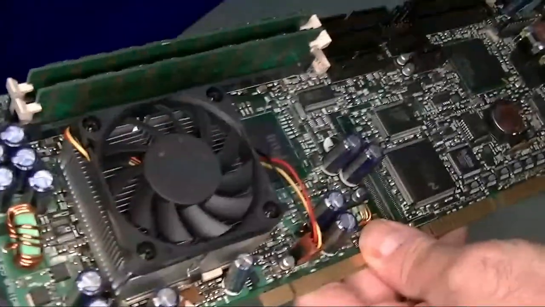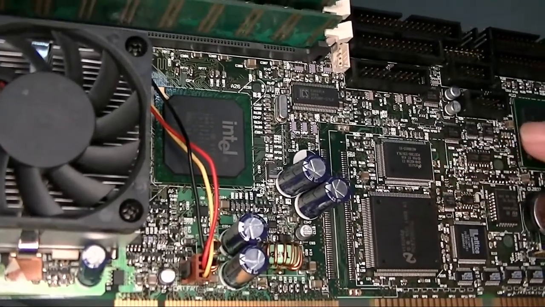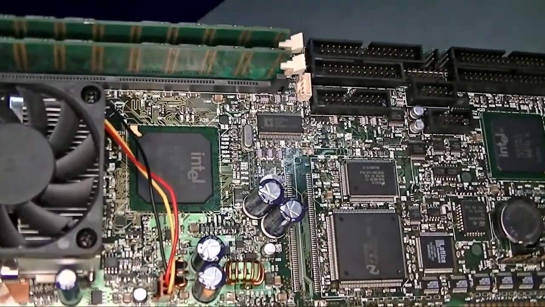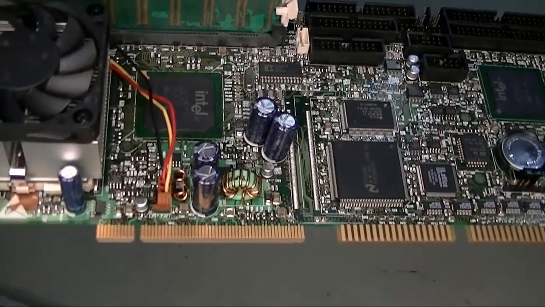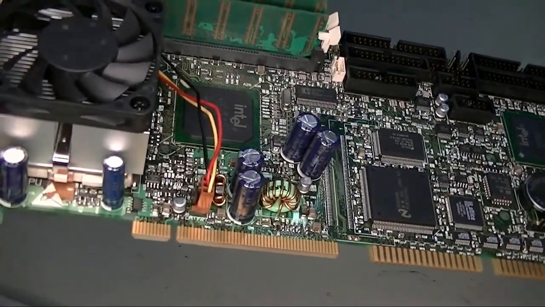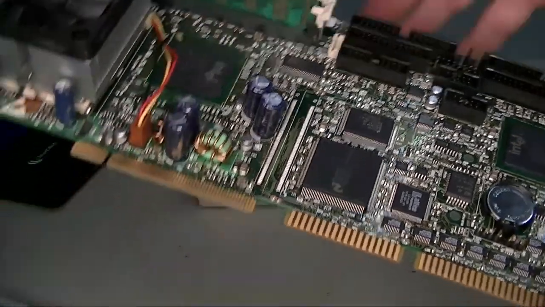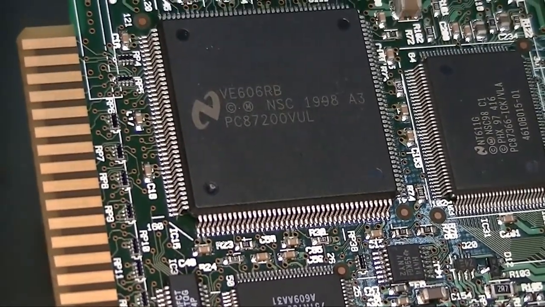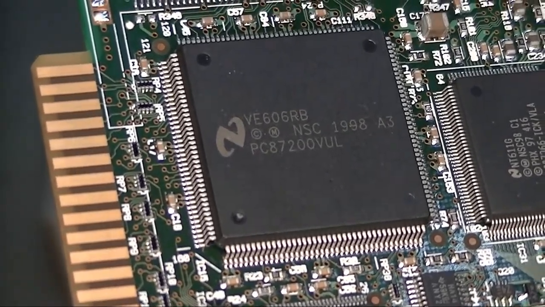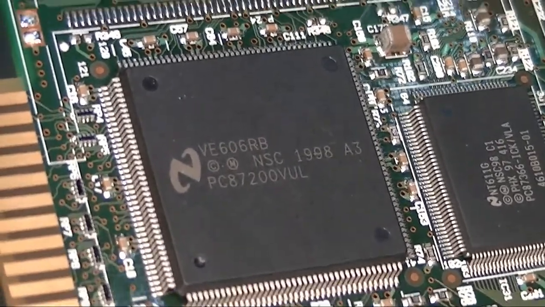Now, we also have a National Semiconductor chip here and some other chips. That's the National Semiconductor Lattice for probably some sort of ASIC or a high density chip, PAL or GAL, that probably does a lot of the I/O decoding, as complex as it is. I'm still thinking that that's BIOS. And the National Semiconductor chip, typically these are VE606RB. And then I don't know, it's probably more appropriate, that other marking, that PC87200 is probably a little bit more of the idea of what the chip is.